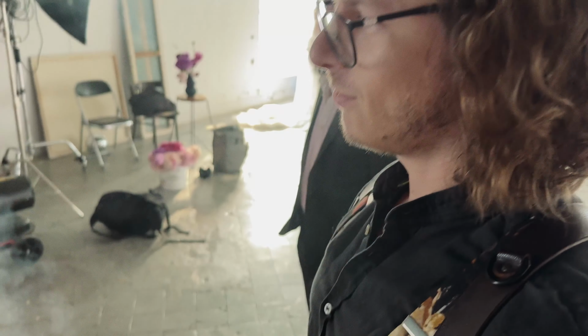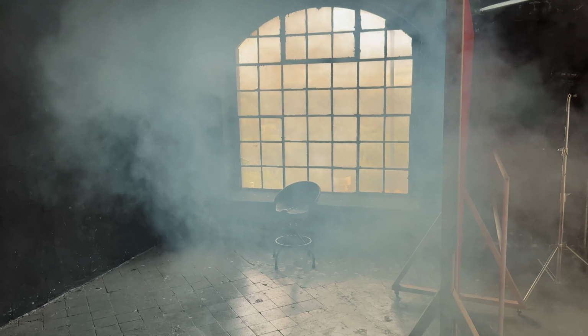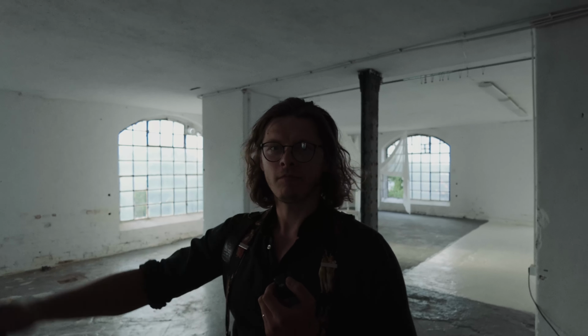Do you also use these kind of mobile, small, compact fog machines? Yeah, especially for destination weddings. So you bring this with you? Yeah. And you just haze the room? Absolutely. Okay, one more tip.